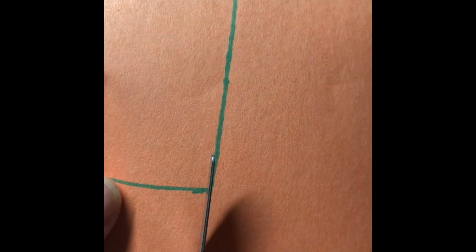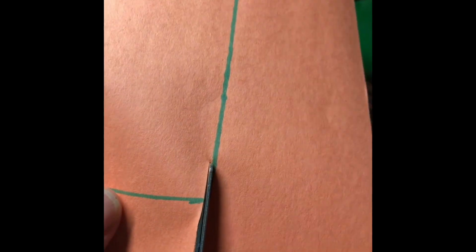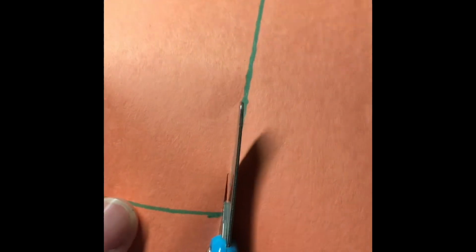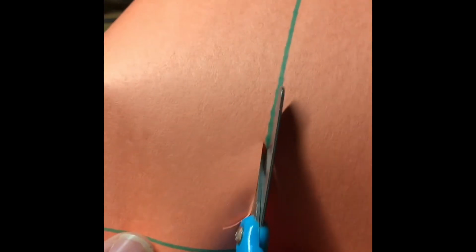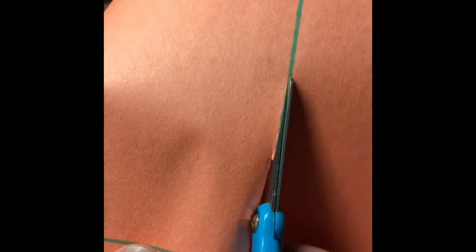So let's start on the side where we're going to start our cutting. Right here we go. My scissors are open. And I'm going to enter the paper with the scissors open, and then I push my thumb down and I cut. Open up, move up, cut. Open up, move up, thumb goes down and cut. Open up, move up, cut. Open up, slide up, cut.